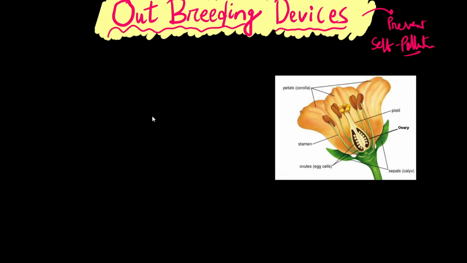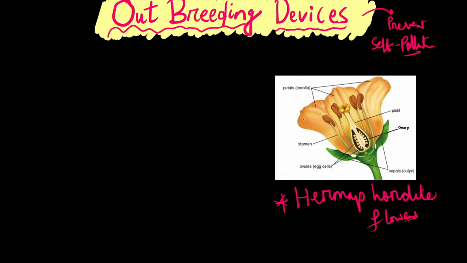As you know, most flowering plants produce hermaphrodite flowers. What are hermaphrodite flowers? First of all, let us discuss that. It is a flower consisting of both male and female parts. This particular structure is called an anther, which is the male reproductive part, and this whole structure is the pistil, which is the female reproductive part. So in this flower you can observe that male and female are present in a single flower. This condition is called hermaphrodite flowers, because they have both male and female in a single flower.